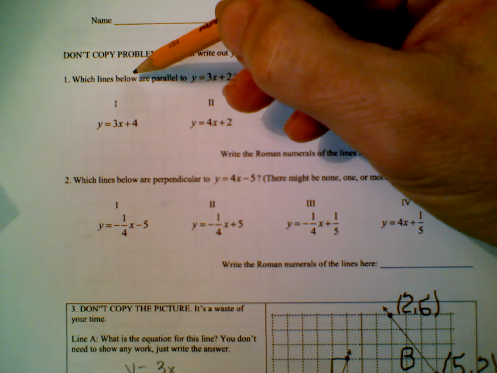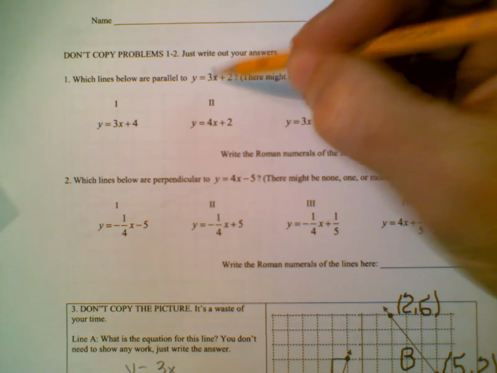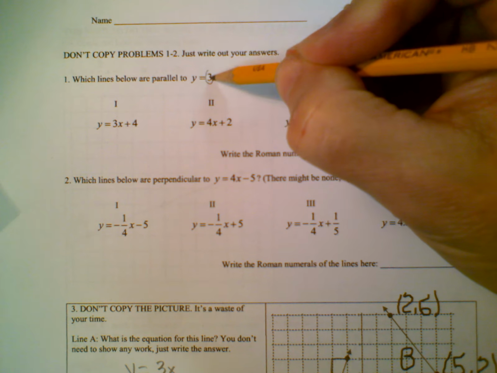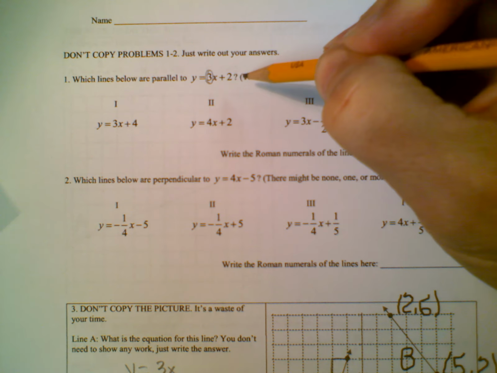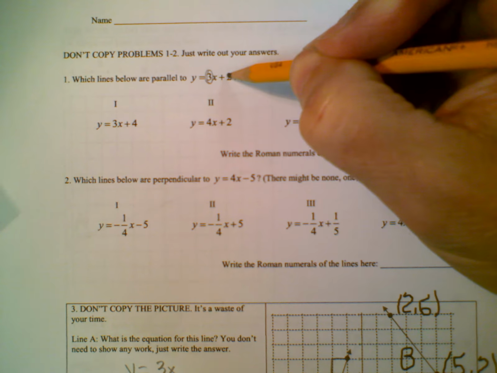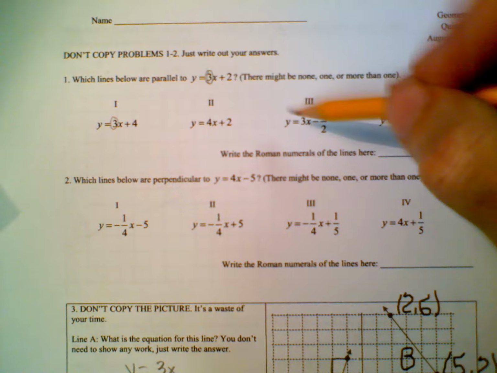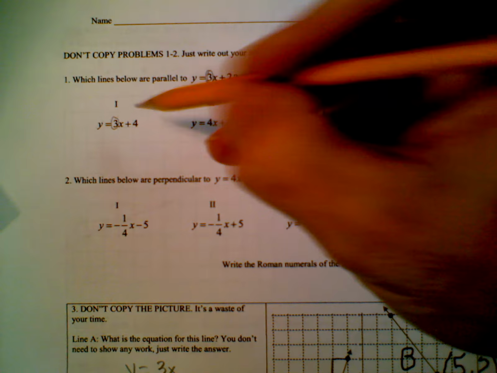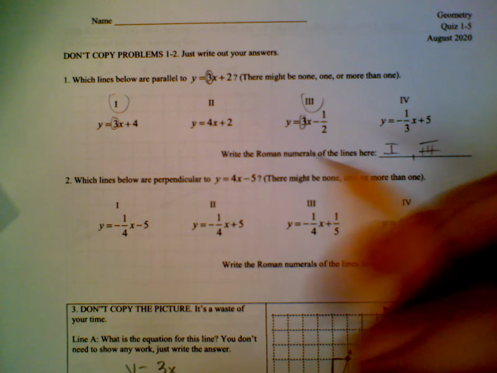First question, which lines below are parallel to y equals 3x plus 2? Well, any line parallel to this one has to have the same slope as this one. The y-intercept is irrelevant. It does not matter. Pay no attention to the y-intercept. All that matters is the slope is the same. This line has the same slope and this line has the same slope. So the answers are lines 1 and 3.